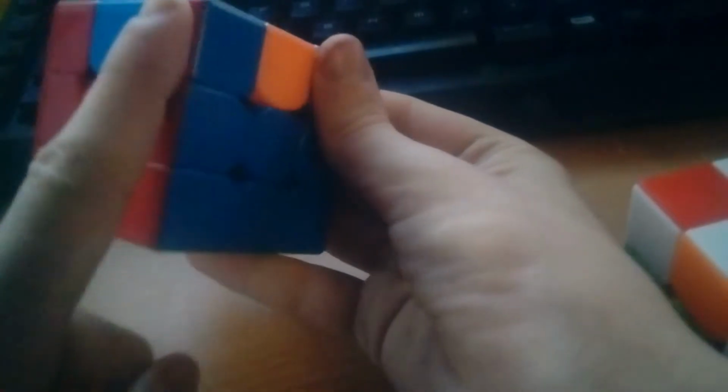And so in that case, it's like not seeing this sticker or this sticker and then recognising the EPLL from that. So again, nothing different. Let's see, solved, solved, and do the ZBLL for that.